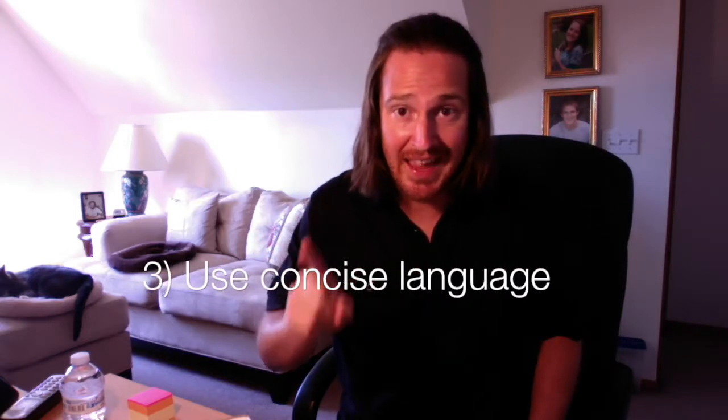Third bit of advice, use concise language. Syntax matters. Oftentimes, marketers use industry language and buzzwords that just don't translate to their target audience. It happens all the time. Now, be sure to put things in layman's terms if necessary and unpack any acronyms in order to avoid any confusion. Clear, concise language is really important in advertisements.